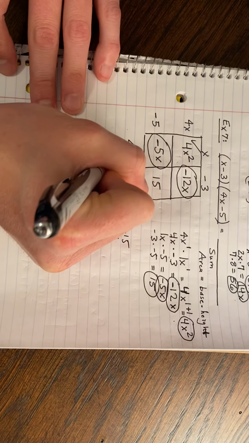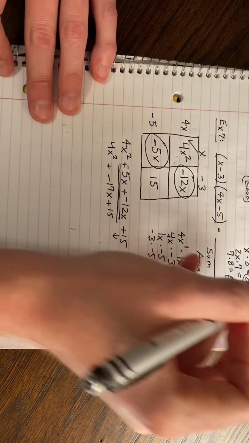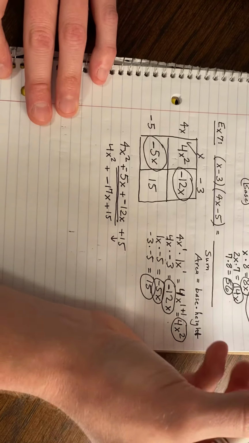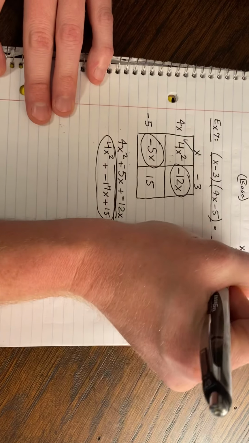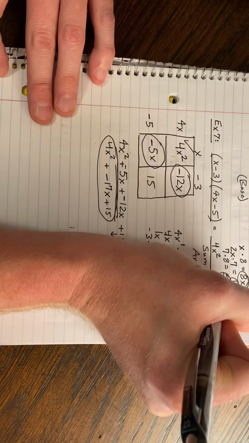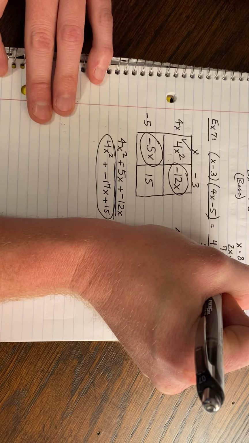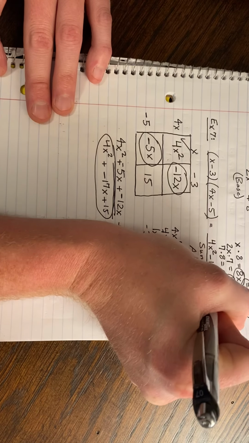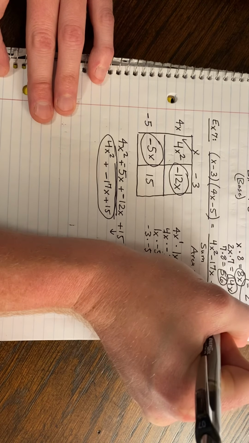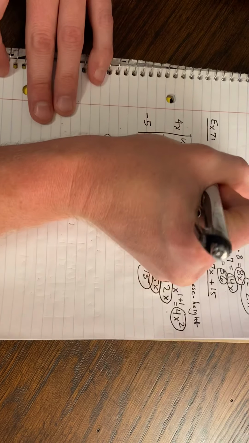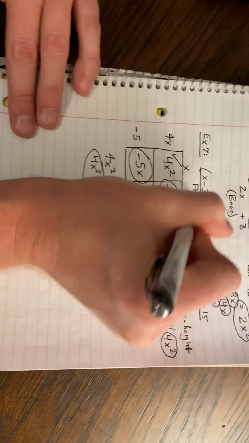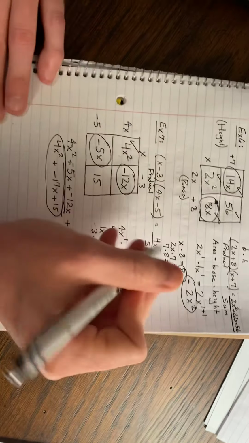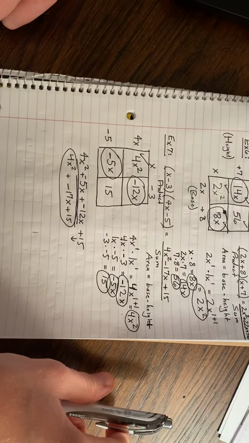Well, that's 4x squared. And your sum, or your answer to multiplying polynomials, is right here. So we get 4x squared minus 17x plus 15. Remember, so your area as a product is equal to the area as your sum, and that's how you multiply polynomials.